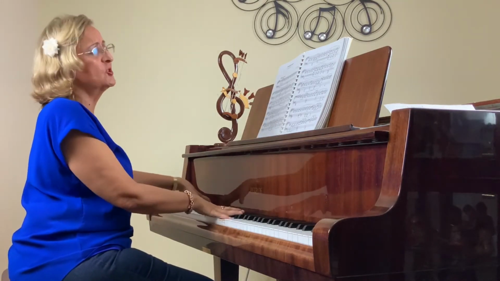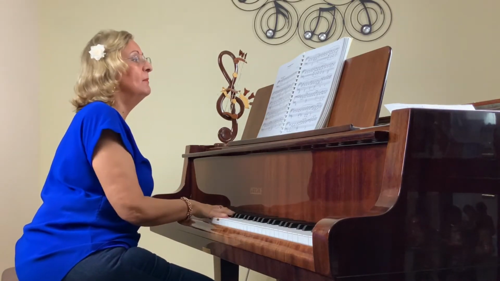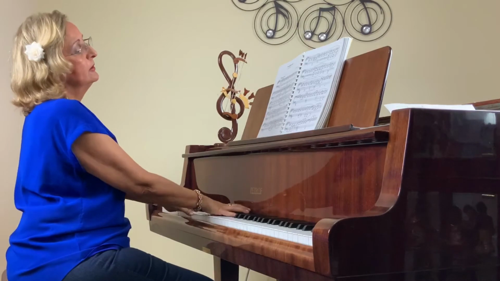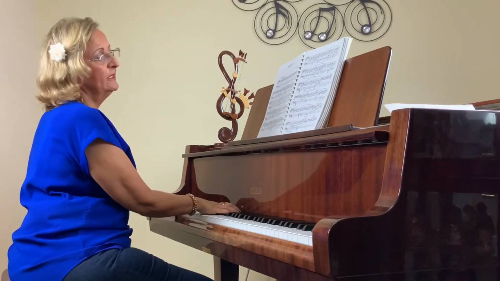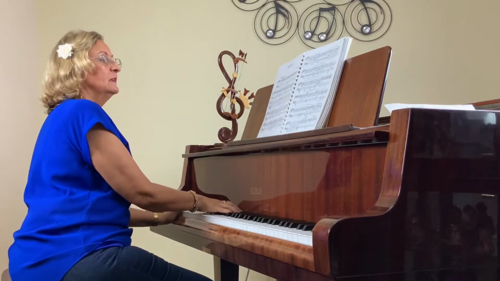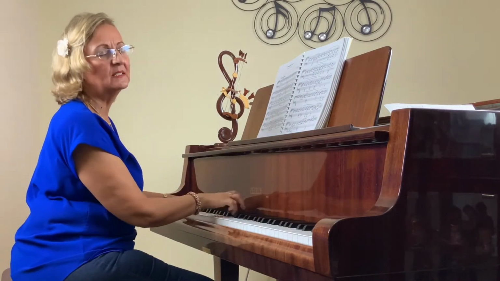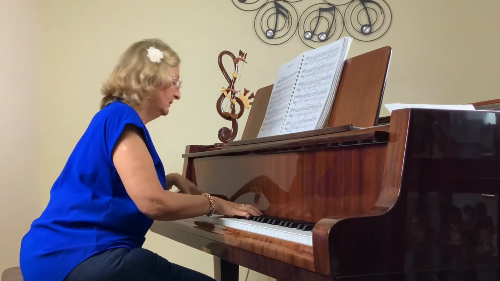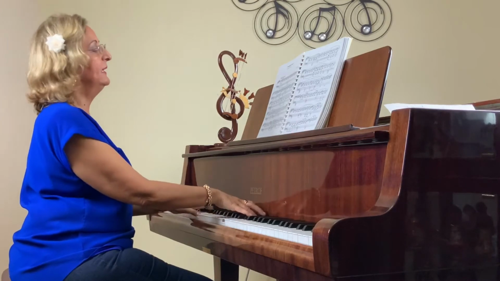It's a diminished chord here, and the minor chord, and another. Everything is so minor.